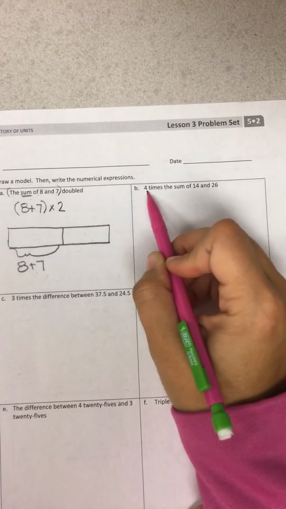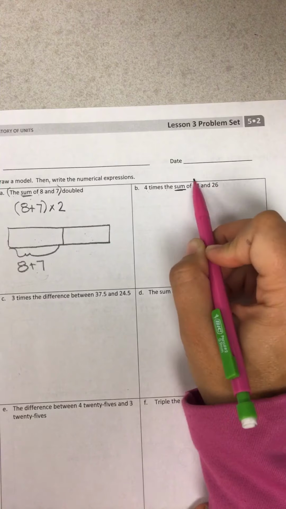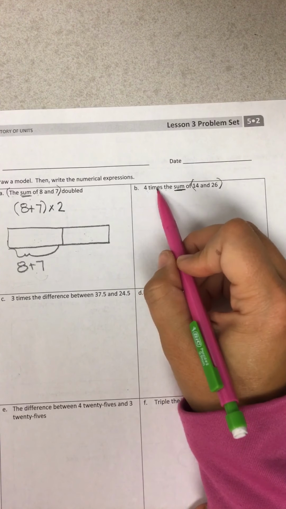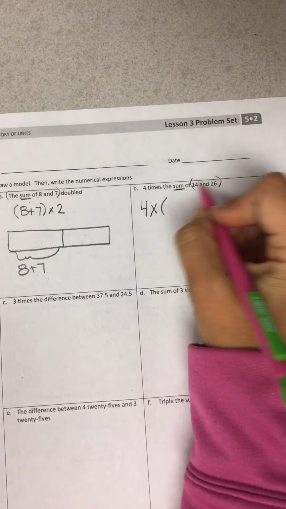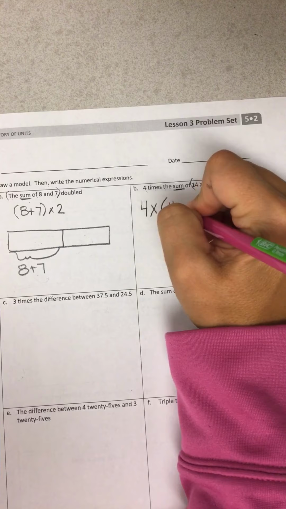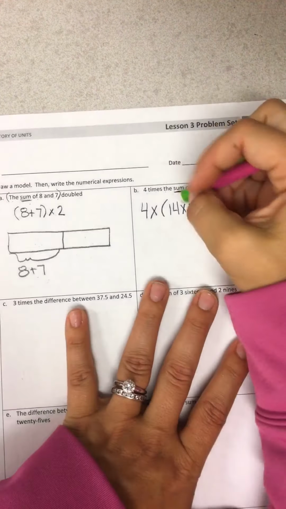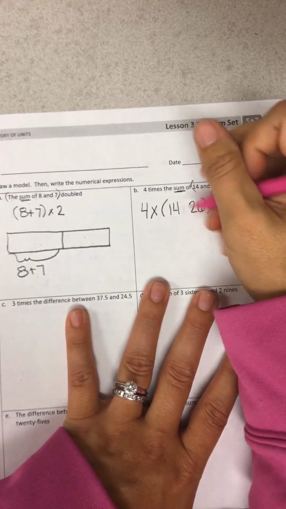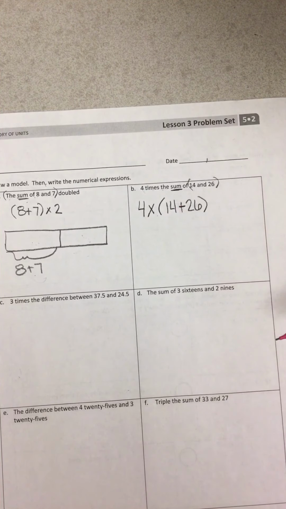I've got 4 times the sum of, so I've got the sum of 14 and 26, and I want to do 4 times. So I'm going to go ahead and write this as 4 times, and then I'm going to put 14 and 26 in parentheses. Now, writing the parentheses is very, very important because if you leave them out, oops, sorry, that should be plus, not times. If you leave them out, guys, the order of operations, I would be doing 4 times 14 first and then add 26, and that is incorrect. Okay, so the parentheses are really, really important that we do put in here.